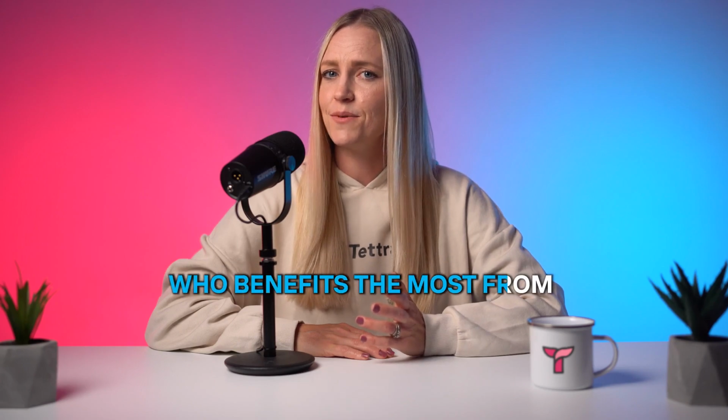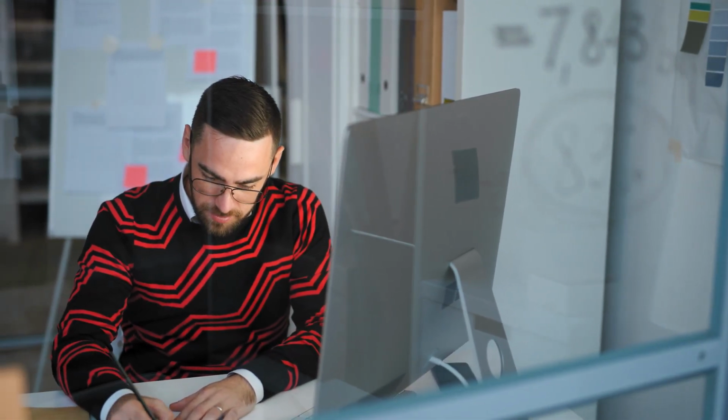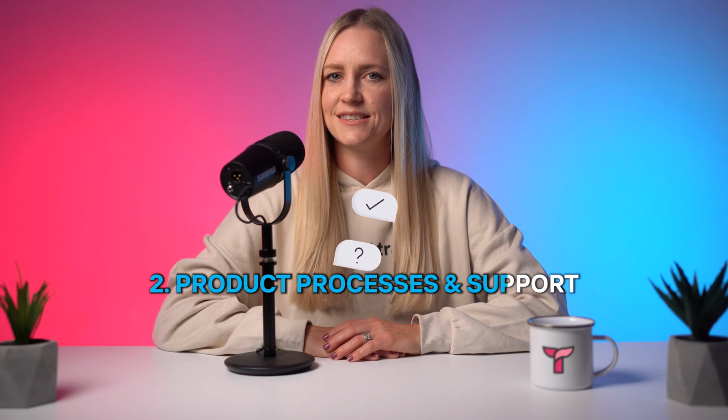Who benefits the most from knowledge management? These use cases are common. 1. New employee onboarding. Newly hired employees need to gain insight quickly to acclimate to the company. Utilizing a knowledge base can supply the answers they require and guarantee that everyone's on the same page right off the bat. 2. Product, processes, and support.